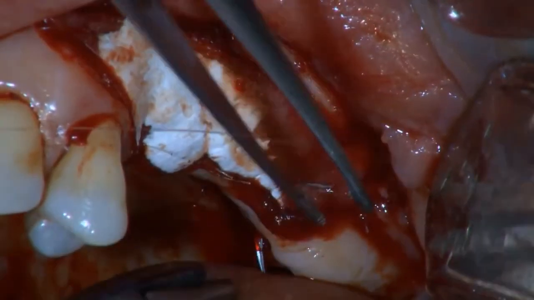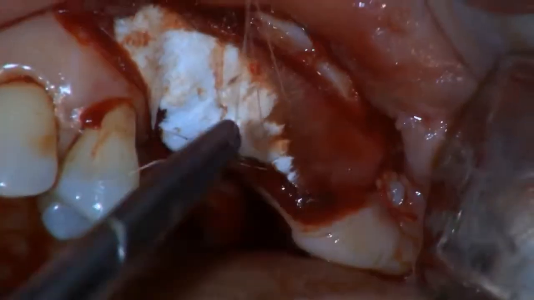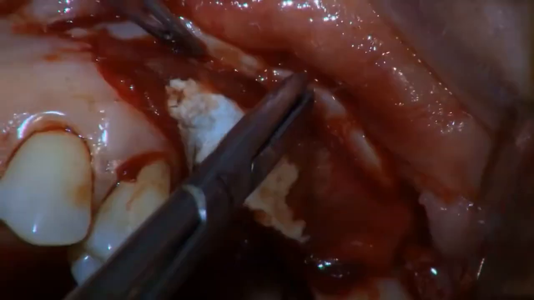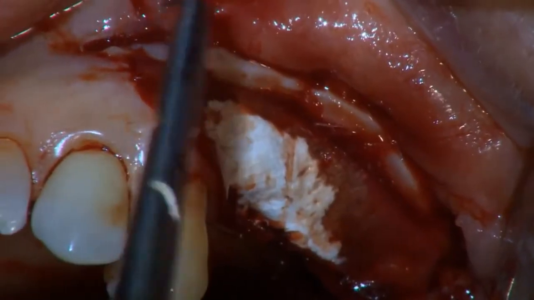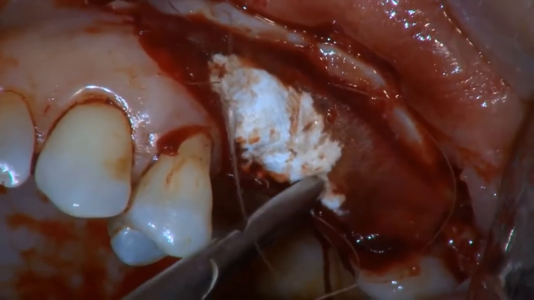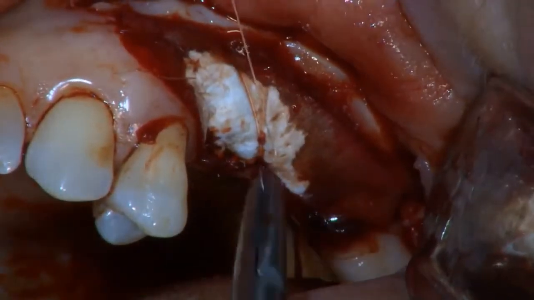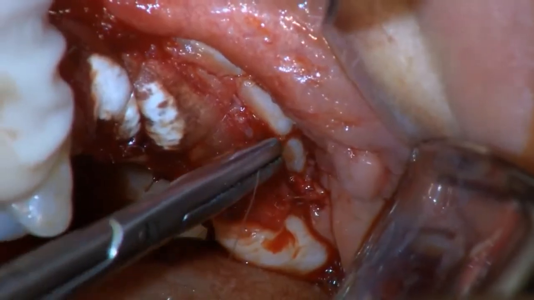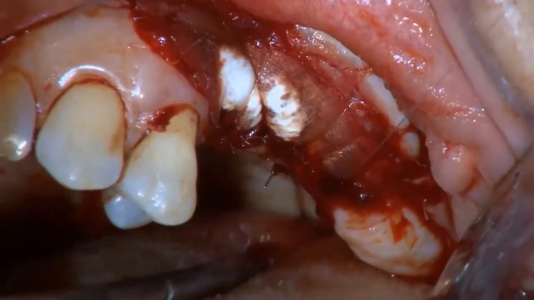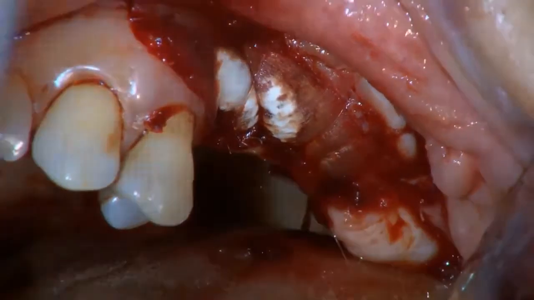The matrix readily adapts to the bed and is held in place with cross-mattress sutures. Here we are using 6.0 PDS-2 resorbable sutures. Another cross-mattress is added, so 3 cross-mattresses are holding this matrix in place.